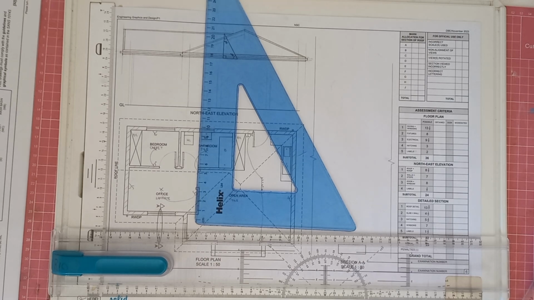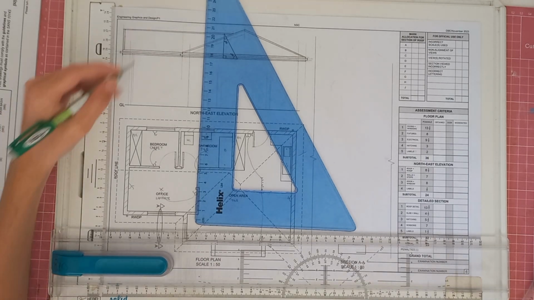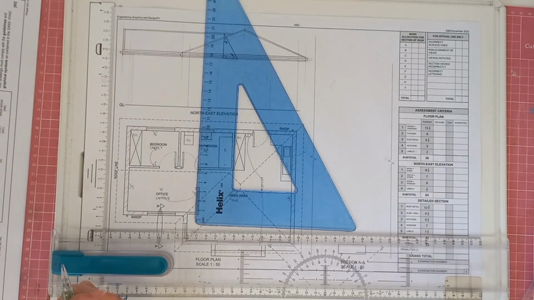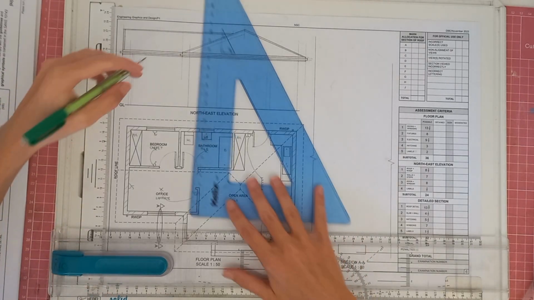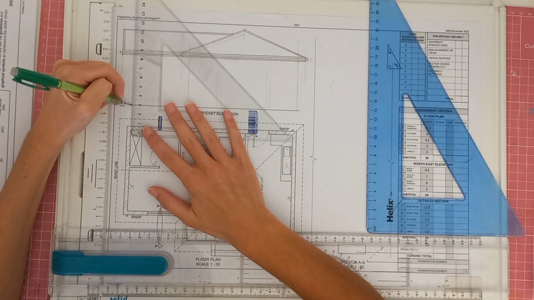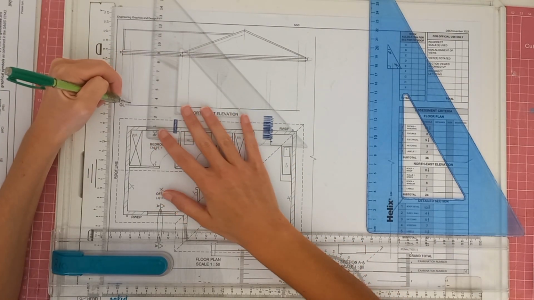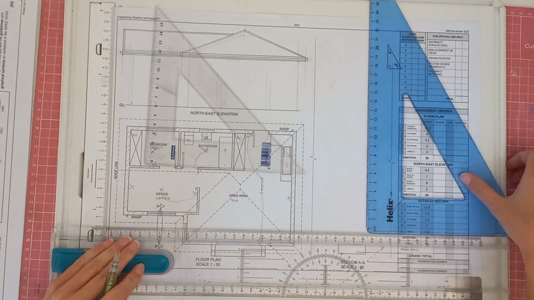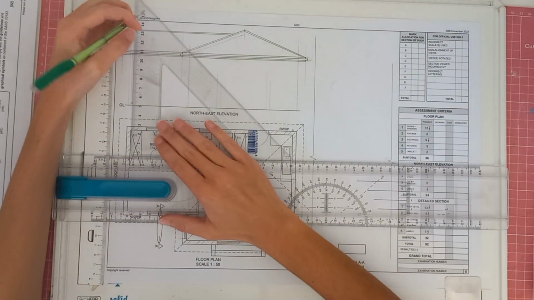Okay, and then we are going to have to find, obviously we've got our ground line, and your rainwater downpipe needs to be 1 millimeter above the ground line. So what you're going to do is you're going to measure 1 mil up. You're obviously going to have your circle, okay, and then we're going to draw in the rest of the rainwater downpipe.